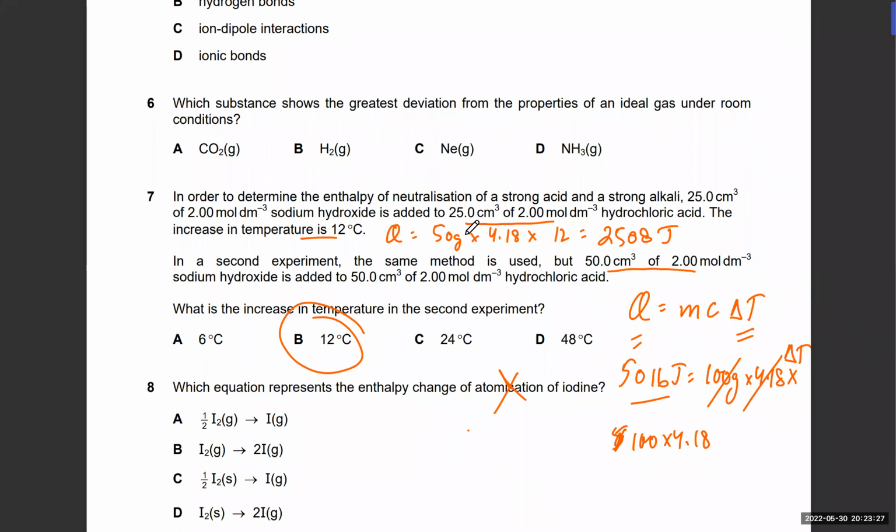The first one, we figured out that this is the amount of energy that's produced. In the second experiment, because the moles had doubled, I figured out that the amount of heat would also be doubled. But the mass of water that's being used is also doubled. 50 cm cube added to 50 cm cube, the mass of water is doubled as well. And that resulted in the same delta T.